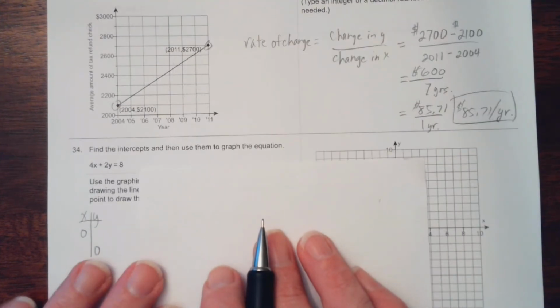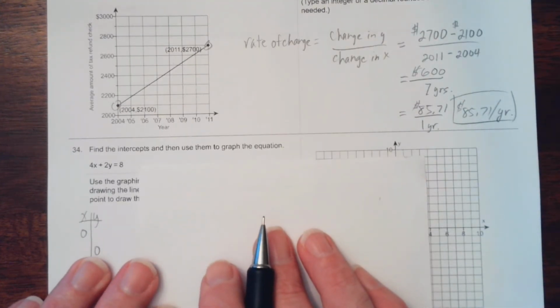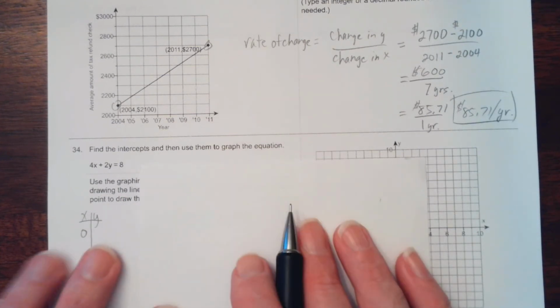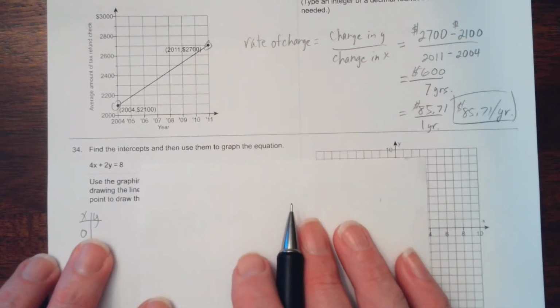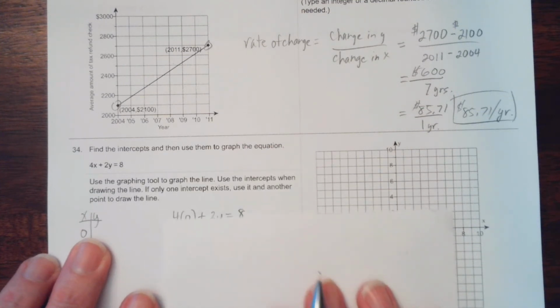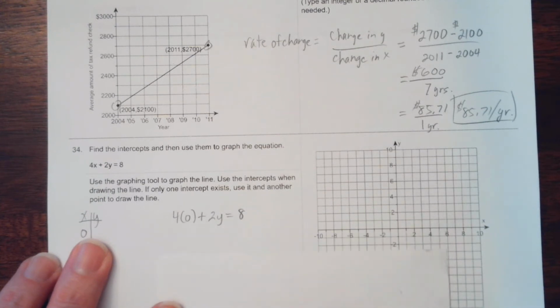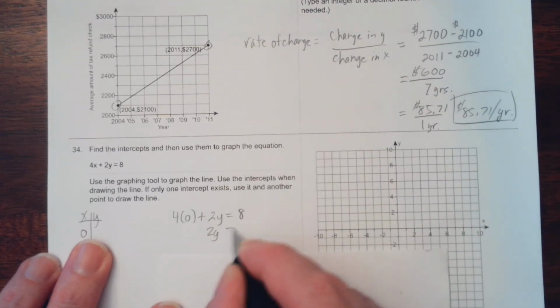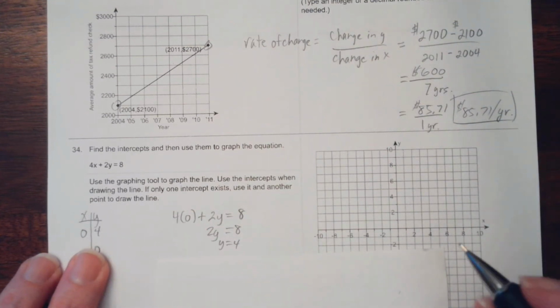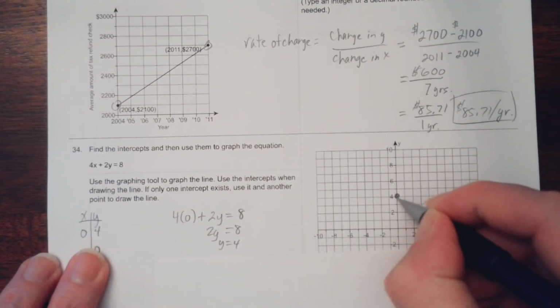Number 34. Here you're supposed to use the intercepts to graph this linear equation, which is currently in standard form. So to find intercepts, we know we let x be 0. That's how we find the y-intercept. So let's do that first. So I let x be 0. Well, 4 times 0 is 0. 0 plus 2y, you're just going to get 2y equals 8, which means y is 4. So when I choose x to be 0, I get y is 4. So (0, 4) is on the graph.